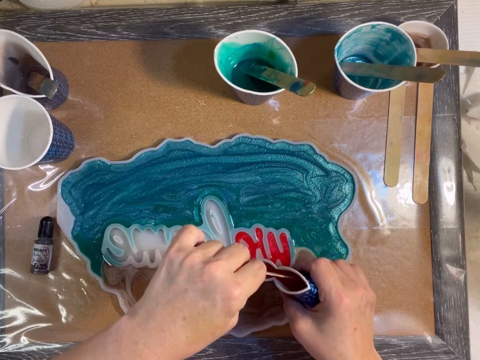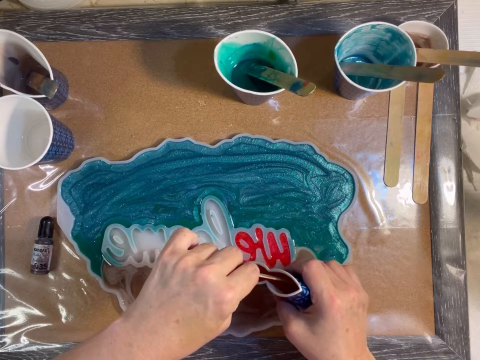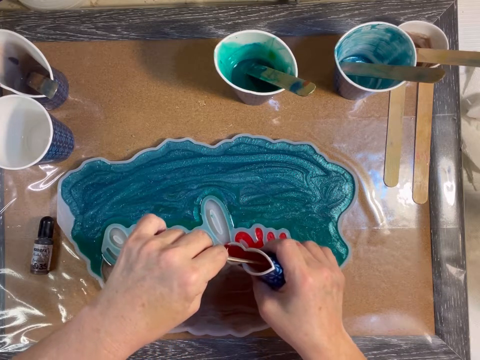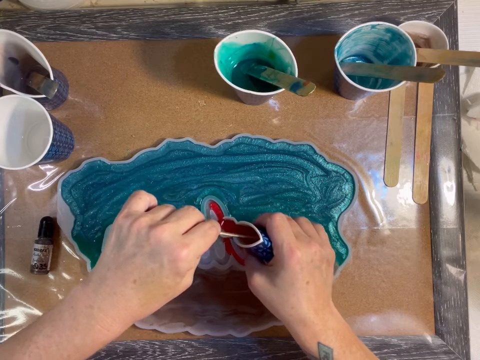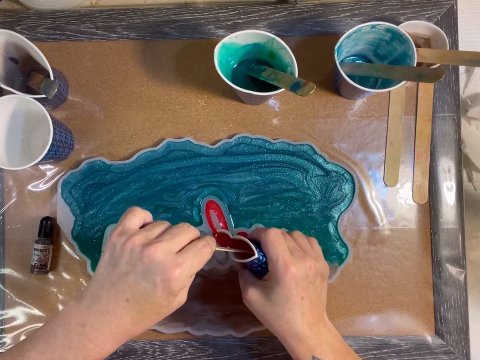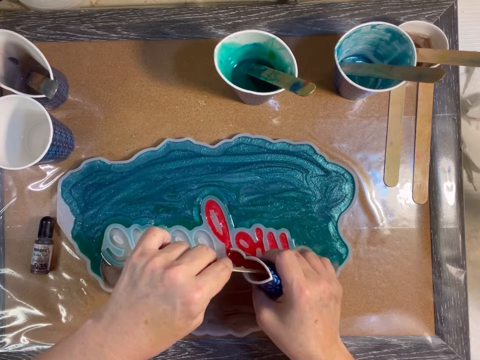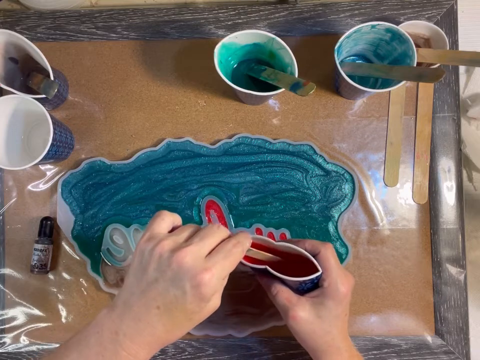Oh, this sign, by the way, was purchased off of Amazon. I just put in unique silicone molds. I want unique things. I want stuff people are going to use, not like, who uses paperweights anymore?